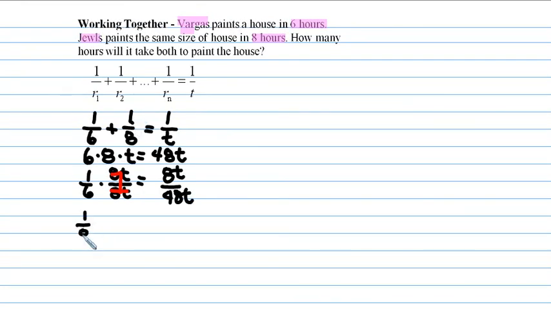Now I'll use that same principle to rewrite 1 over 8. Well, 8 is missing the 6 and the t. So 6t to the top, 6t to the bottom. That is the same as 1, so I don't really change anything. 1 times 6t is 6t. 8 times 6t is 48t. So now I've got my equivalent denominator there.